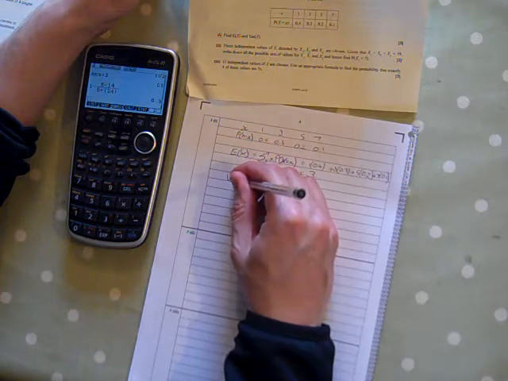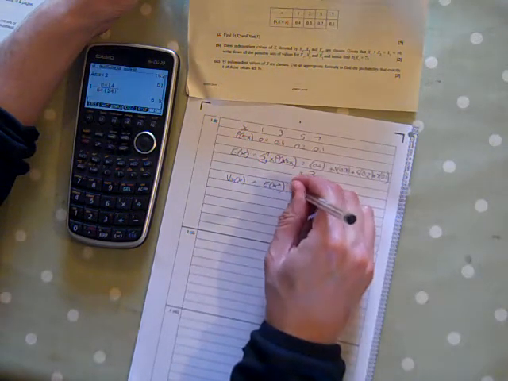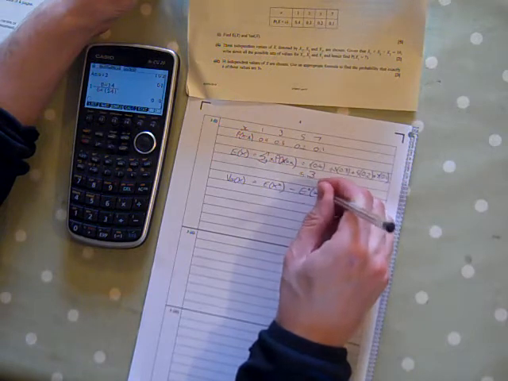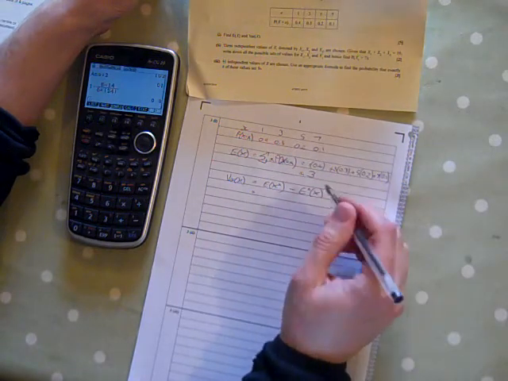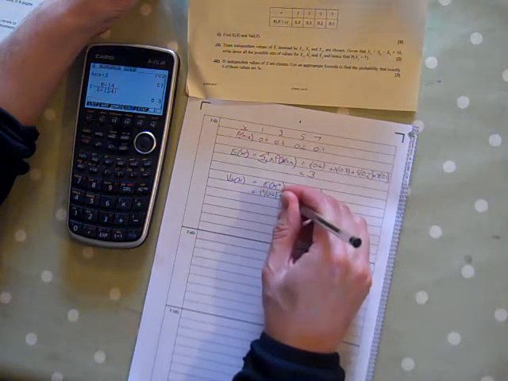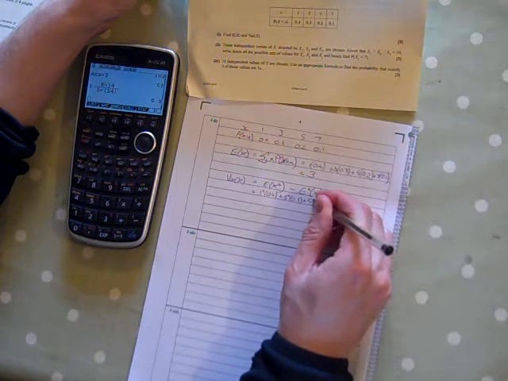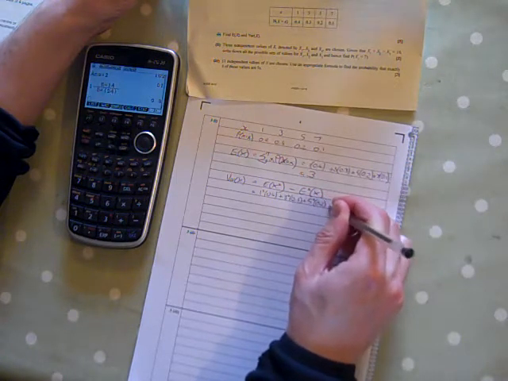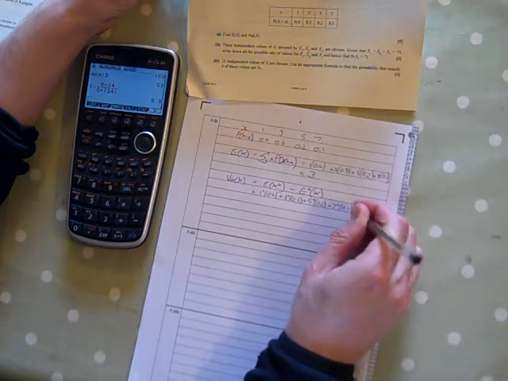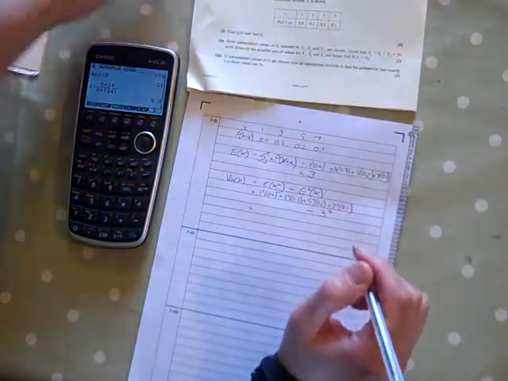The variance of x is the expectation of x squared, take away the square of the expectation of x. So E of x squared is 1 squared times 0.4 plus 3 squared times 0.3 plus 5 squared times 0.2 plus 7 squared times 0.1, minus the square of the mean, which was 3.